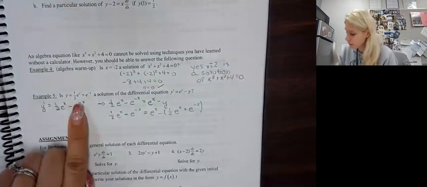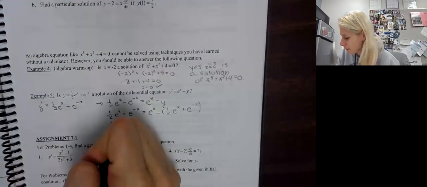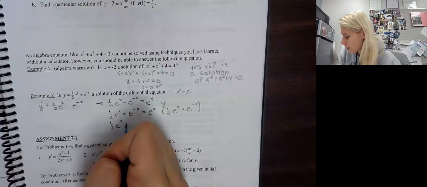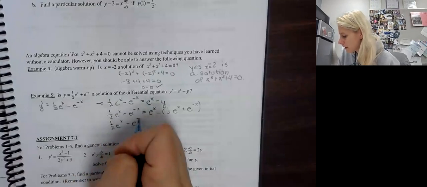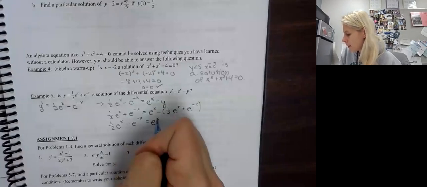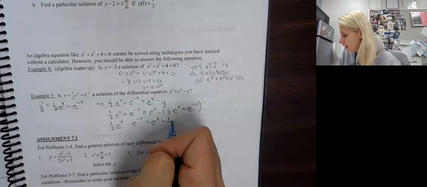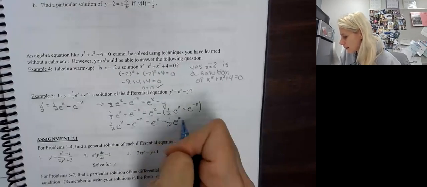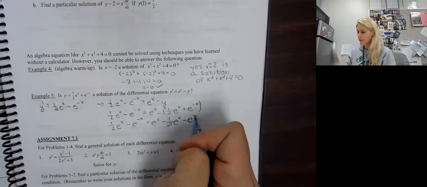Okay, I'm going to distribute next. I'm doing every step by step so you can see how my algebra comes out. So we get e to the x minus 1/2 e to the x minus e to the negative x. All right.